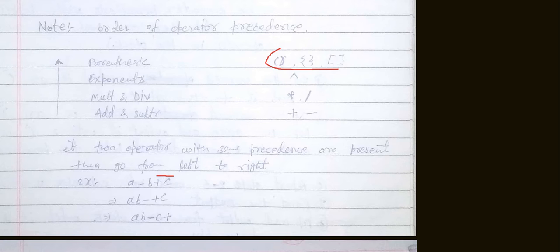But assume this is the expression, minus and plus. As you know, minus and plus have the same precedence. Then which operator will be calculated first? There is a rule: if two operators with the same precedence are present, then go from left to right. Here, at the left position there is a minus. Then first we will calculate this operator and then plus, and finally we get the postfix expression.